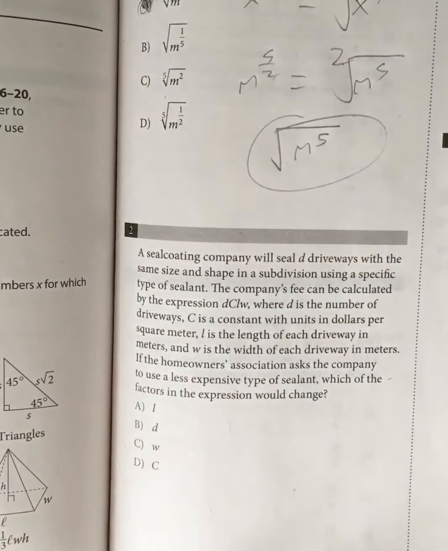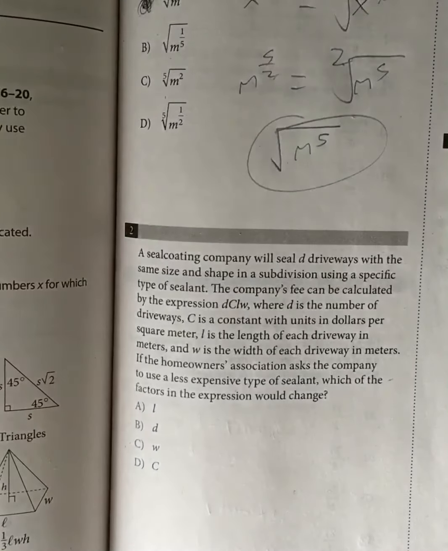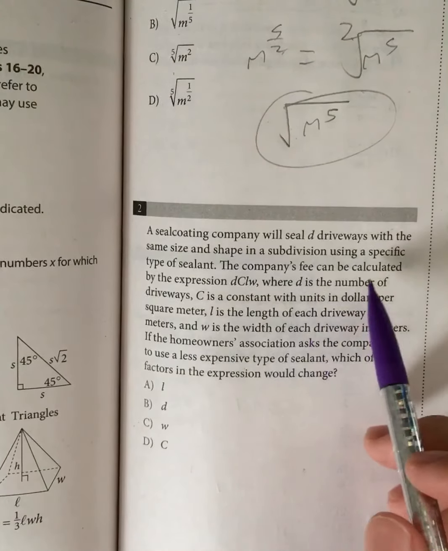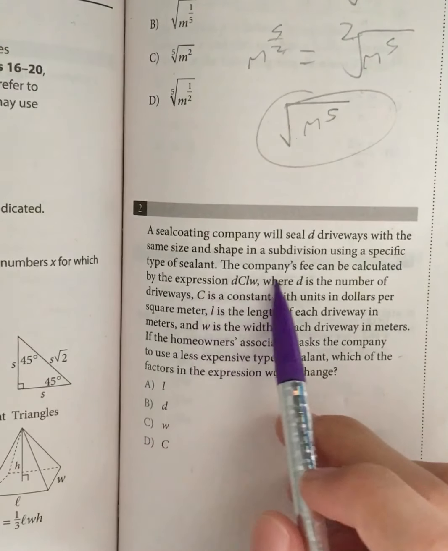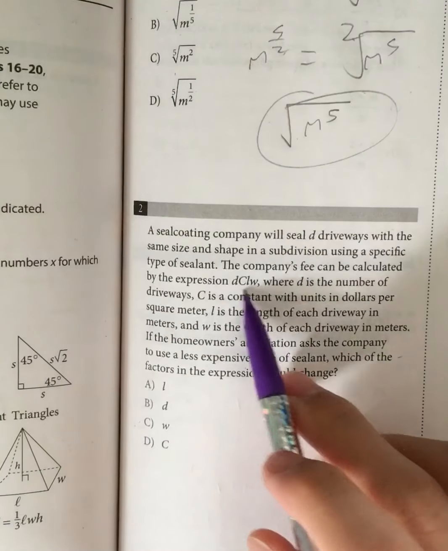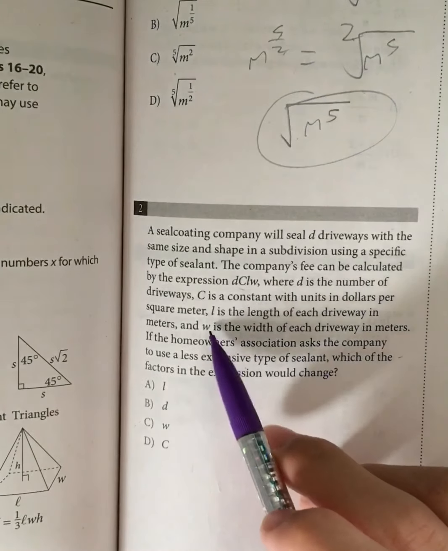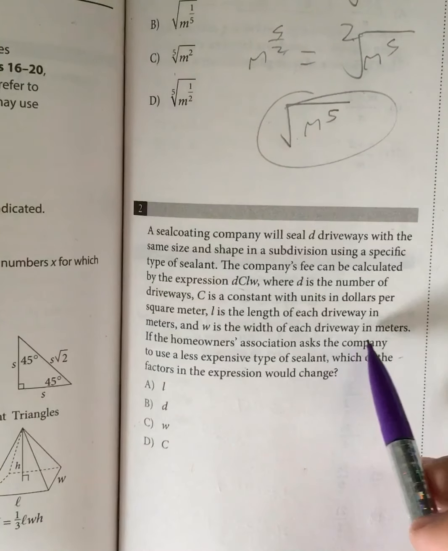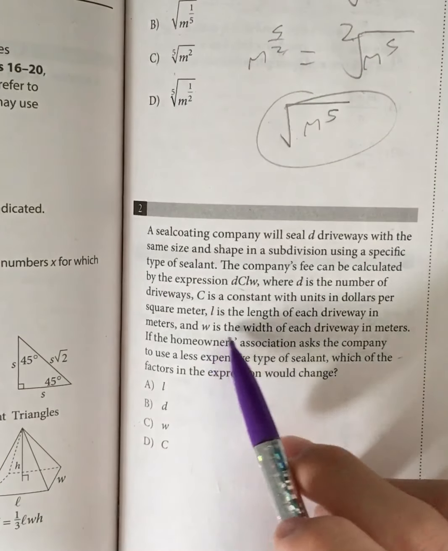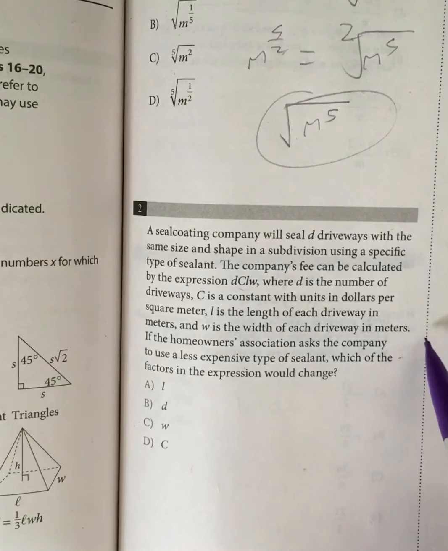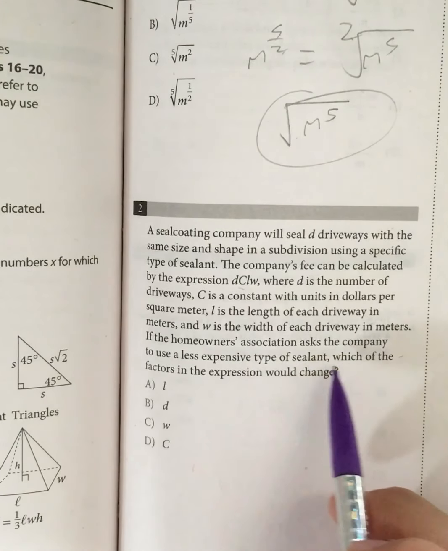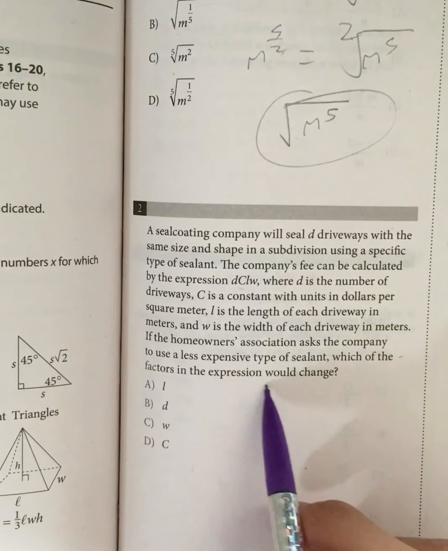Alright, so let's move on to the second question. A seal coating company will seal D driveways with the same size and shape in a subdivision using a specific type of sealing. The company's fees can be calculated by the expression D C L W, where D is the number of driveways, C is a constant in dollars per square meter, L is the length of each driveway in meters, and W is the width of each driveway in meters. If the homeowner association wants the company to use a less expensive type of sealing, which of the following factors in the expression would change?